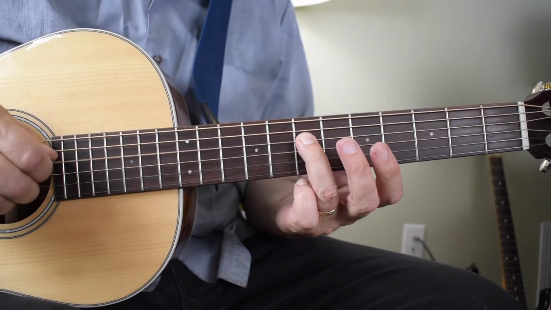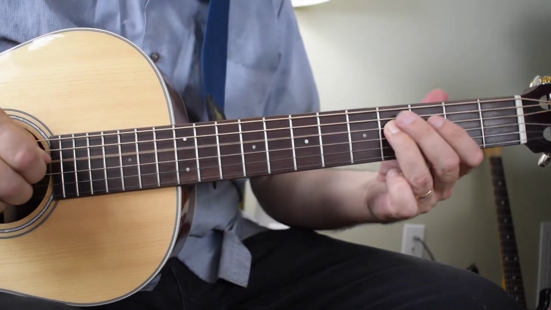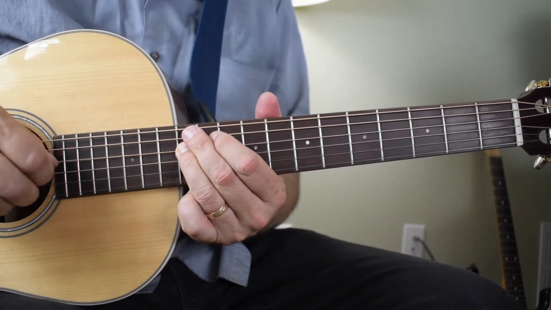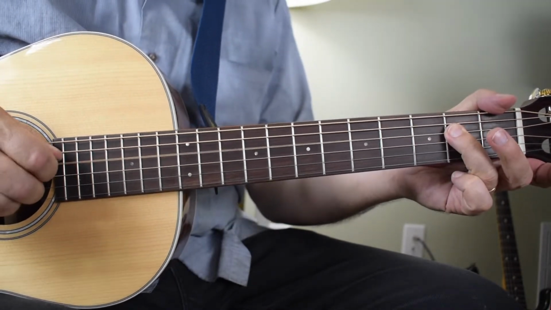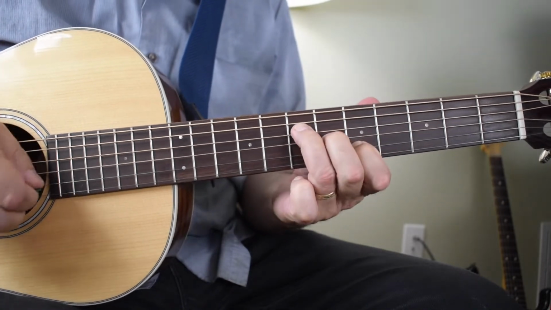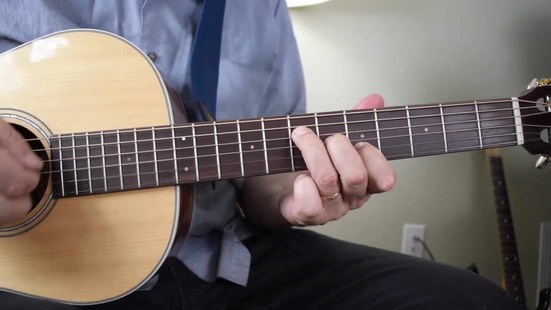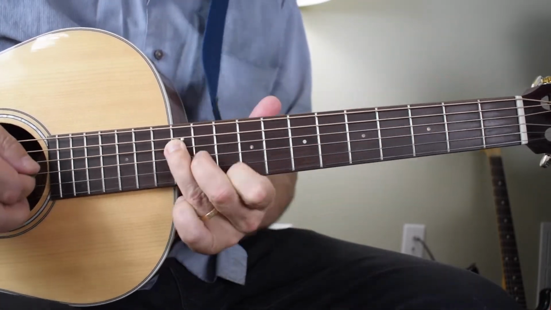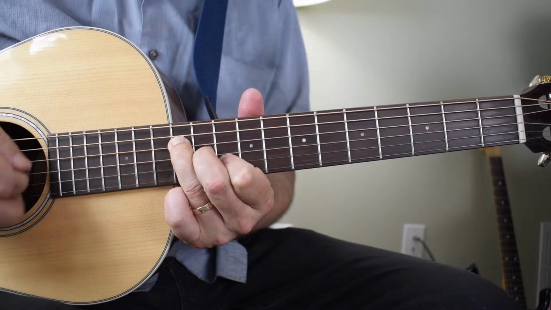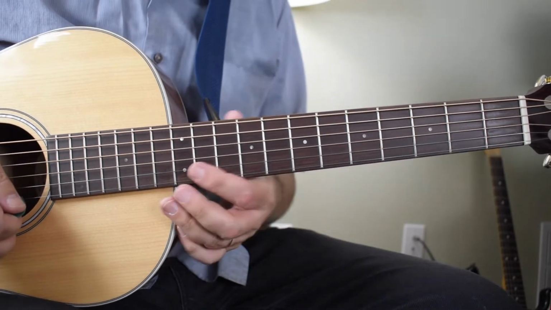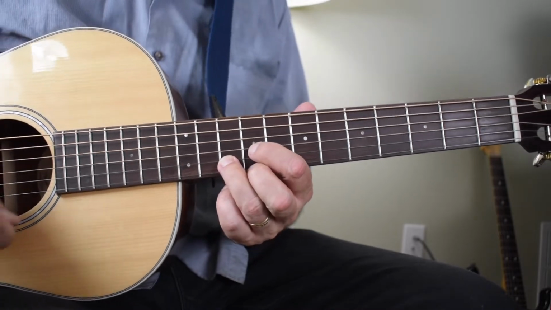So now if I build triads from that, we'd have something there. Probably work even better on the top strings. So the top strings, we have a lot of different options.